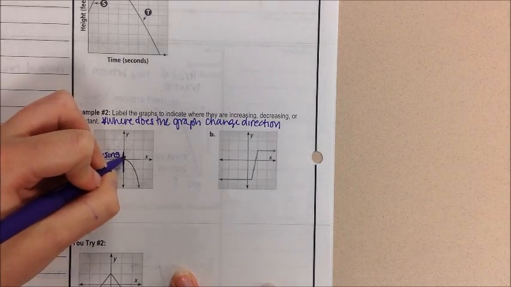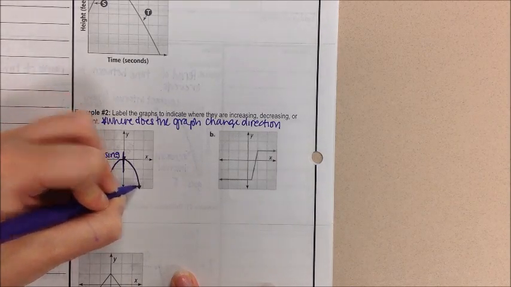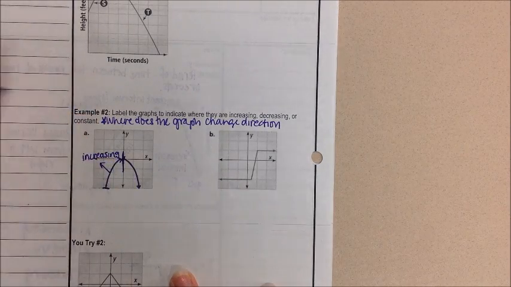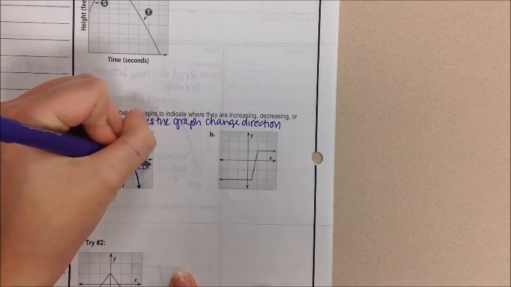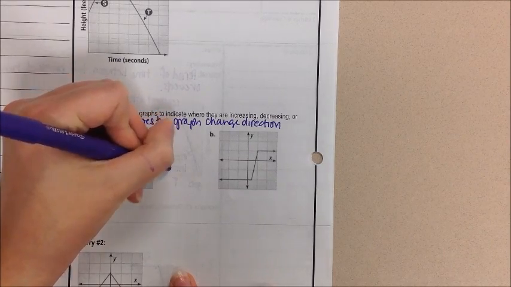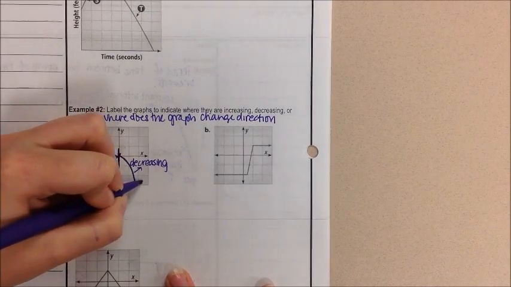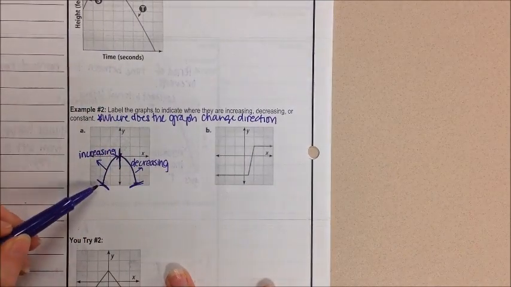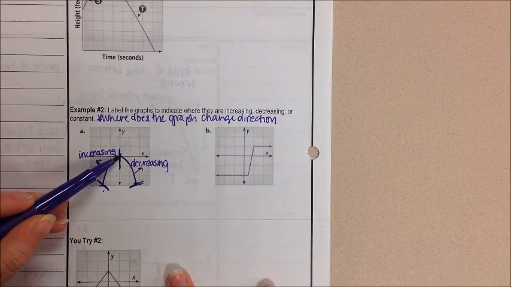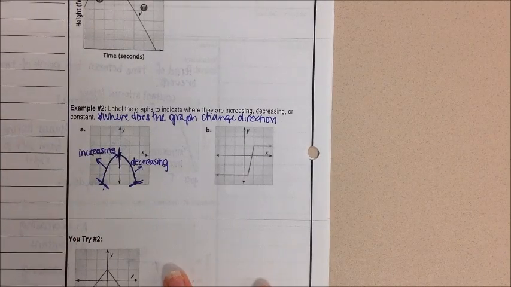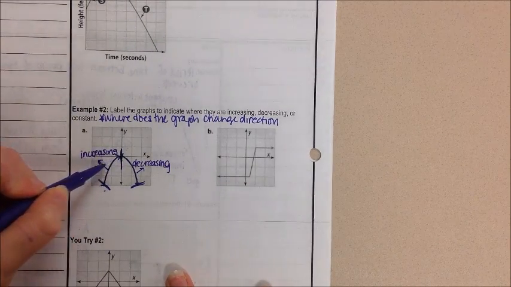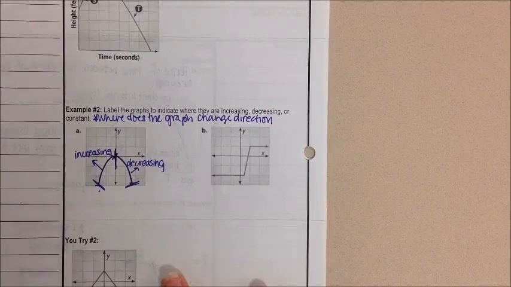From here to here, I am decreasing. This is a decreasing interval. So we've divided that up into those two sections, because it changes direction right here. It goes from increasing to decreasing.